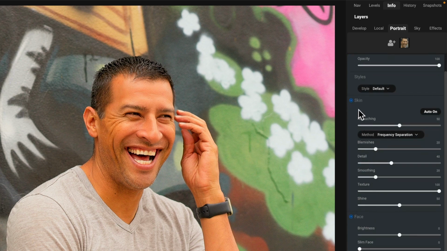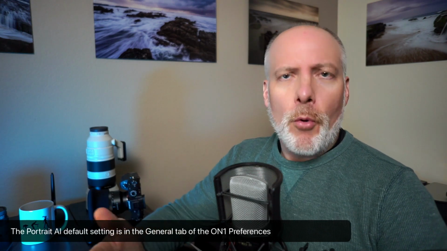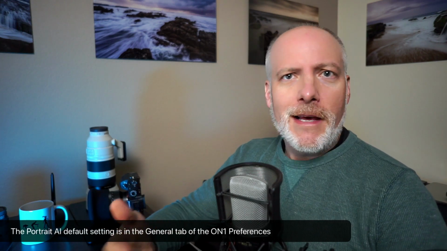And those portrait adjustments, again, controllable by you. In the preferences, there is a setting. How aggressive do you want Portrait AI to be by default? Subtle or more pronounced when it comes to the retouching. And the default is kind of subtle, which is usually what I like. I don't want someone to look unnatural. I just want them to look like it's them, but on a really, really good day.